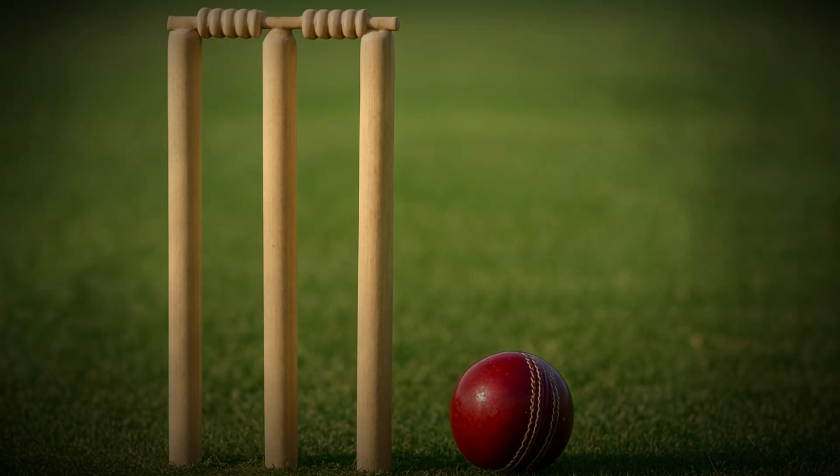The red ball is used in Test cricket, and matches begin in the morning and stretch into the evening, with scheduled breaks for lunch and tea. The primary objective is to outscore the opponent across both innings and dismiss them twice within the allotted time.